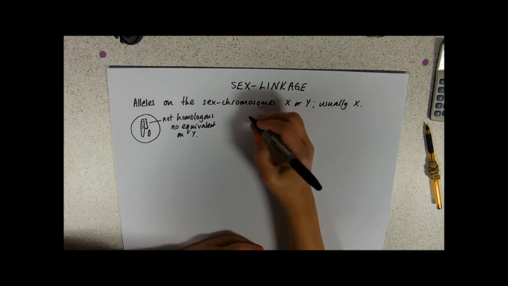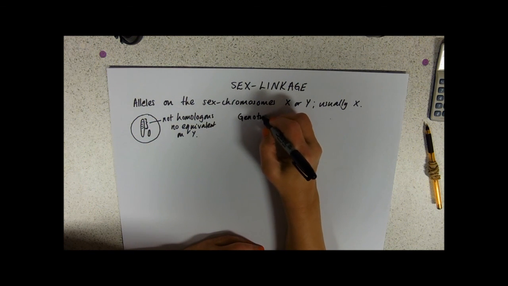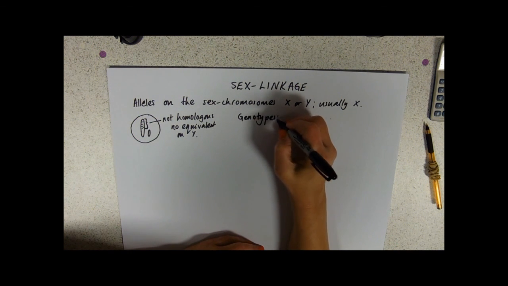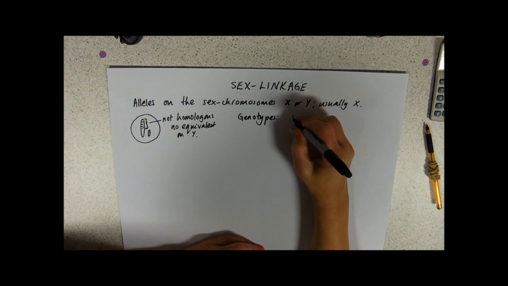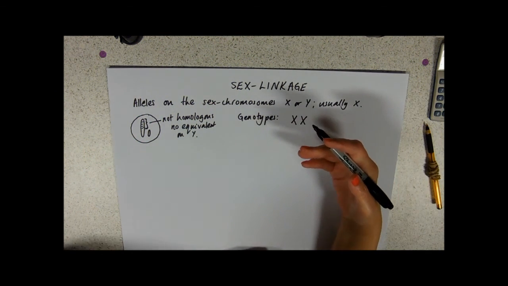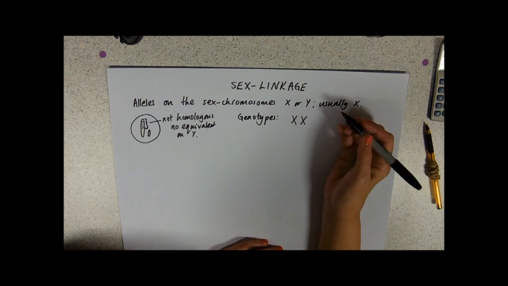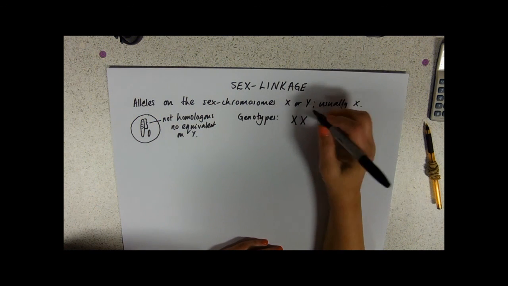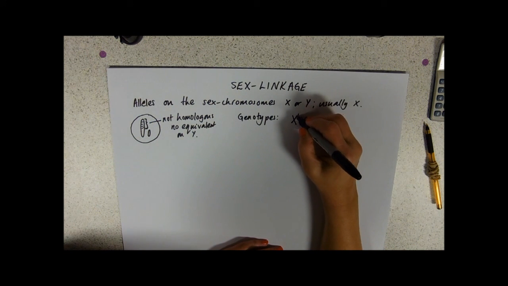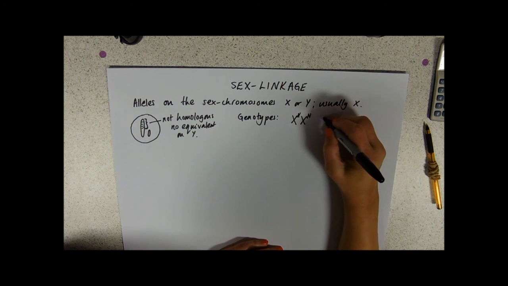So, if we look at the possible genotypes, females, of course, have 2 X chromosomes, and conventionally we superscript those alleles to the chromosome to show that they're attached to the X chromosome. So if we were just looking at straightforward dominance recessiveness, a female could have 2 dominant genes and be homozygous.